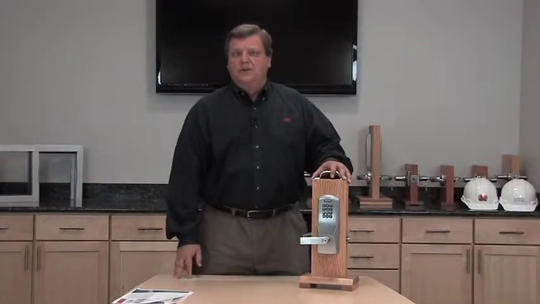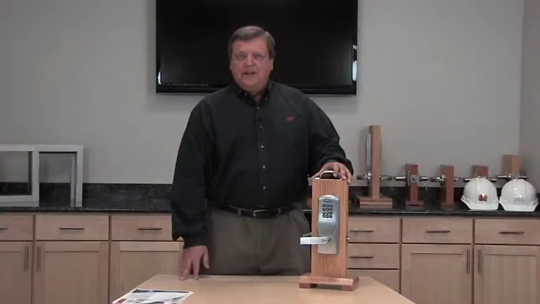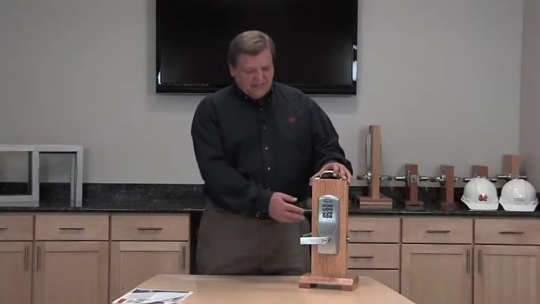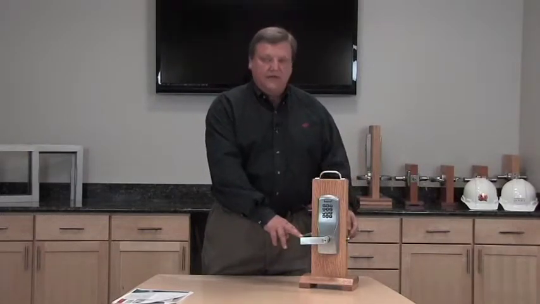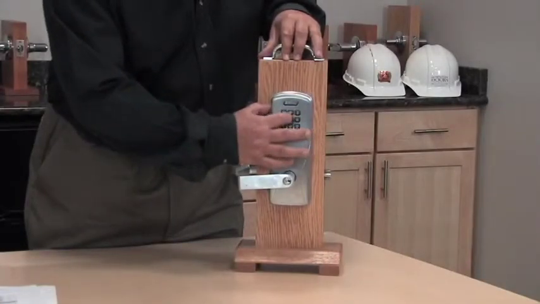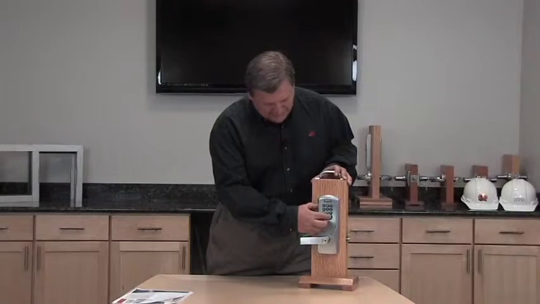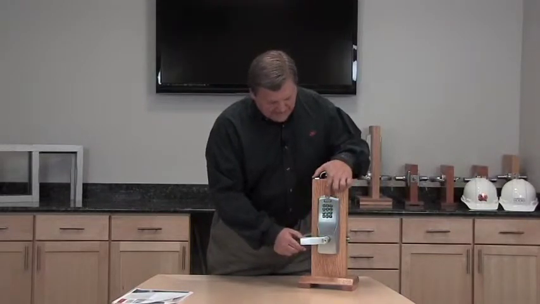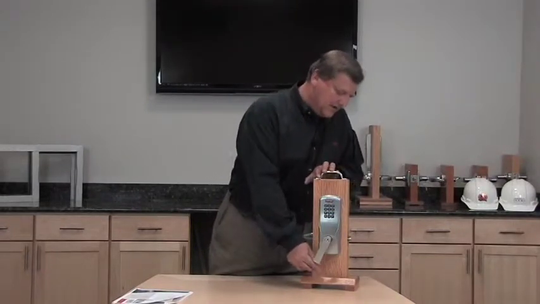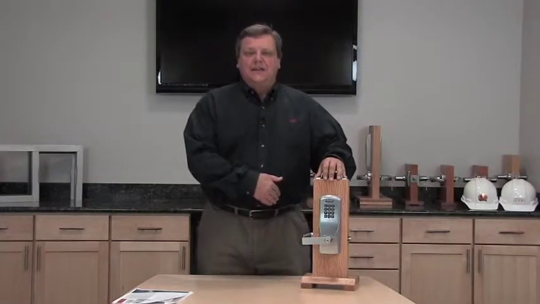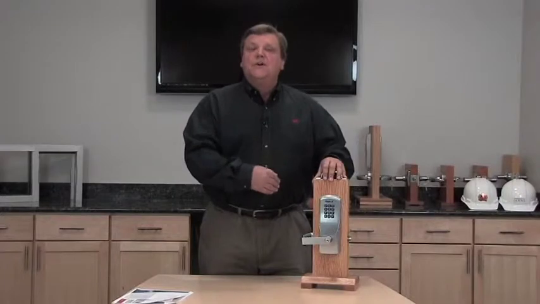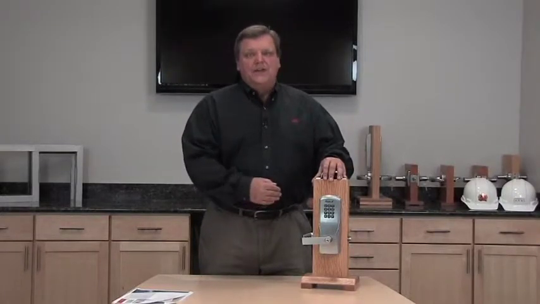The default code that comes with all of these units is 13579#, and I'll demonstrate that here. When I do, you'll see I'll push the lever and it will then retract the latch. So 13579# is being entered. The green light indicates a valid pin, and you saw the latch retract. So that is how I can get into the door, and this default code again comes with every unit.